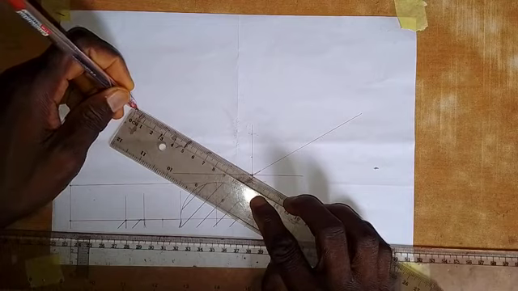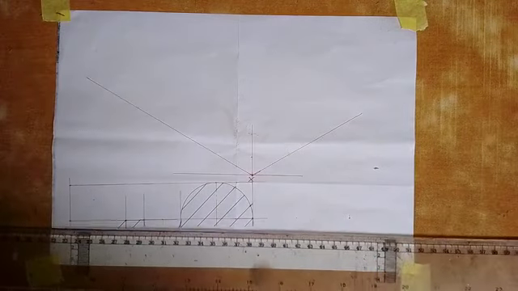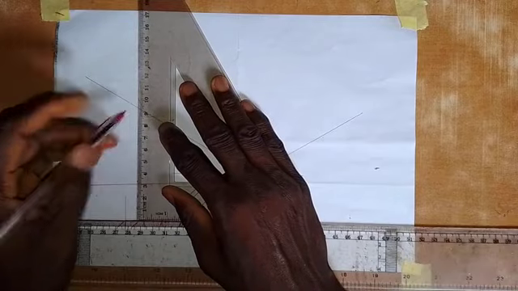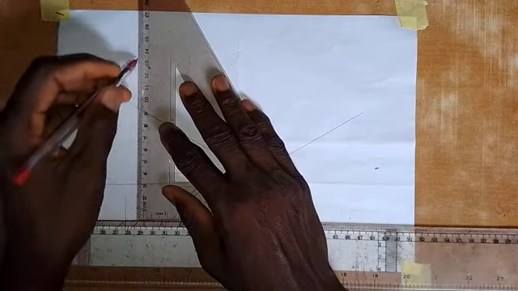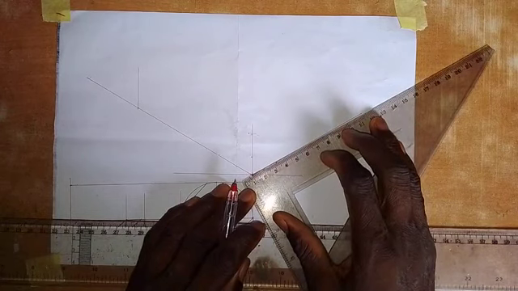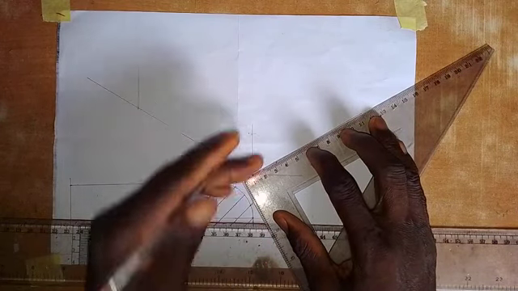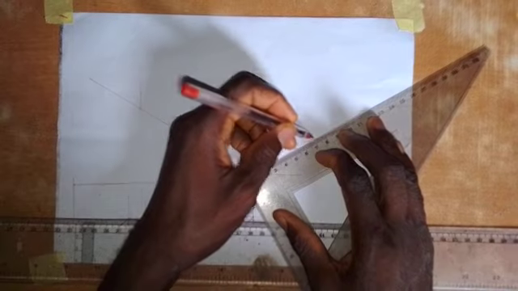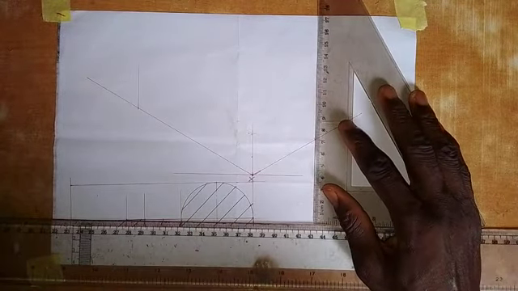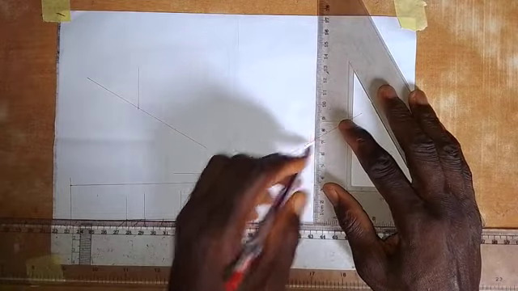So this is 110. Here I'm going to draw a vertical line at this point, and I also need to take a measurement of 60 millimeters here. So from the lowest point, this is 60 millimeters. We also take a short vertical line up like this.